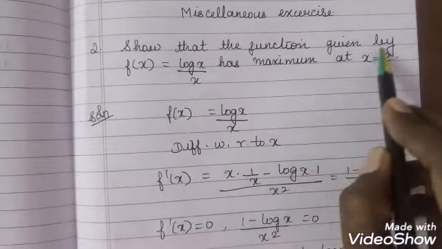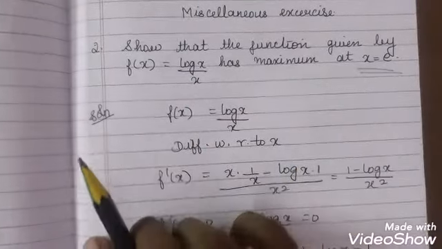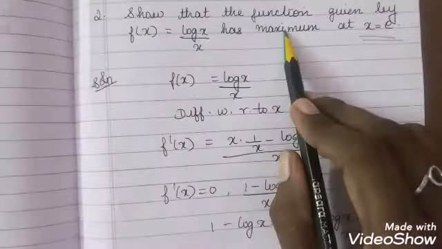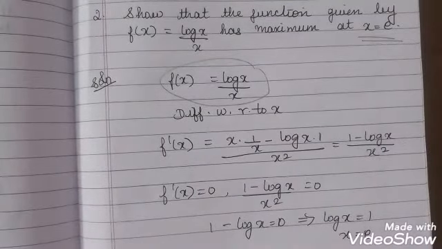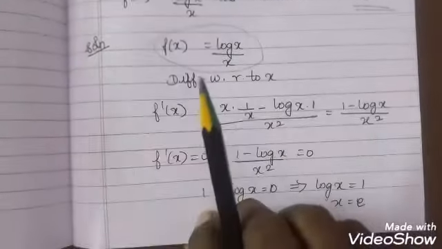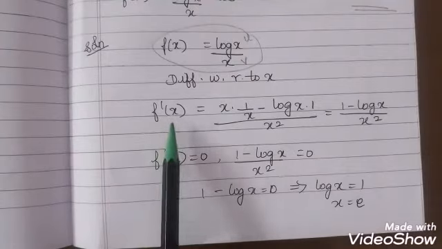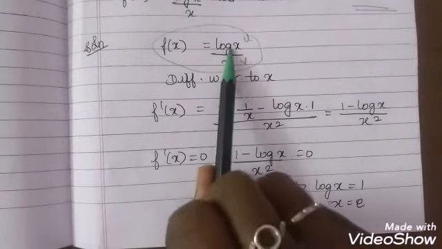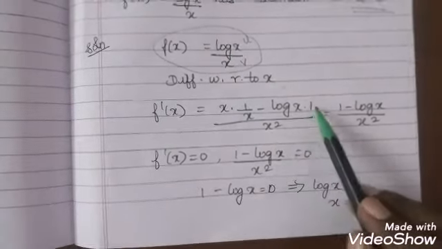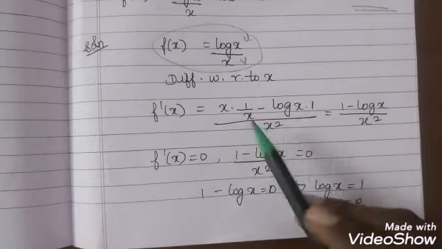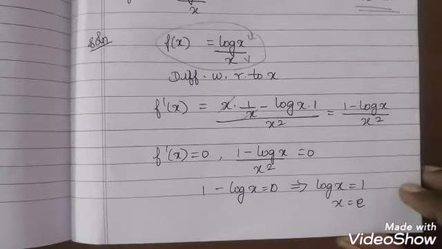Show that the function given by f of x is equal to log x by x has maximum at x is equal to e. So you'll have to show that it has got a maximum at x is equal to e, by the second derivative test. So what is the second derivative test here? I'll have to differentiate it with respect to x, using the u by v formula. So your f dash of x is equal to x into differentiation of log x, which gives 1 by x, minus log x into differentiation of x, that's nothing but 1, divided by x squared. Your x and x get cancelled, so you're left with 1 minus log x divided by x squared. You understood?